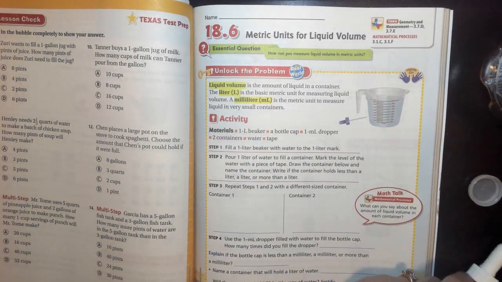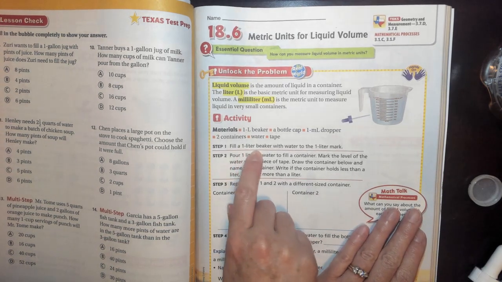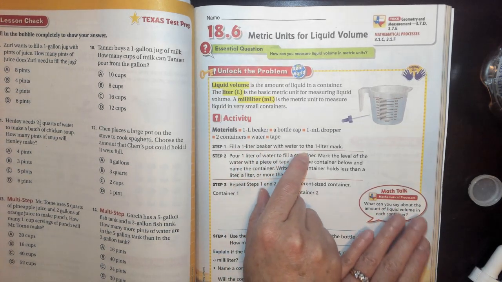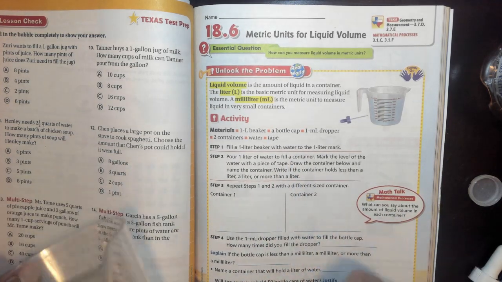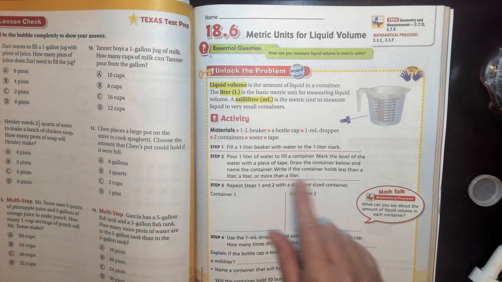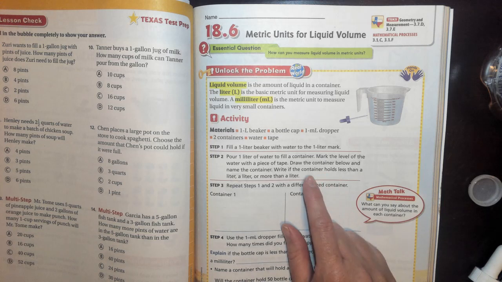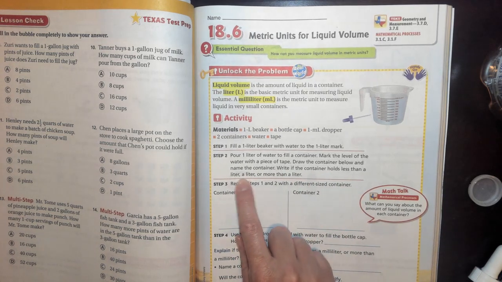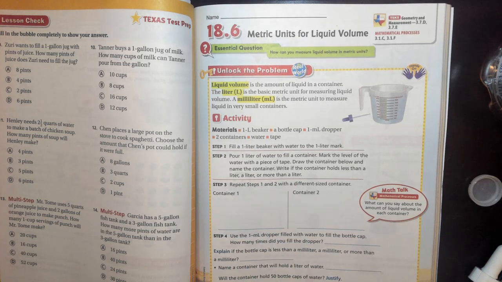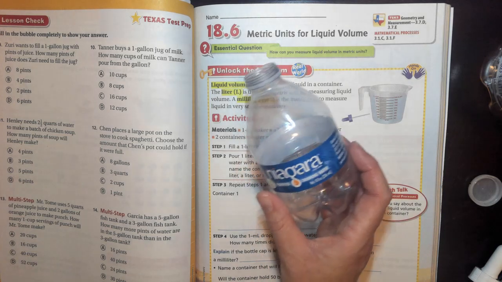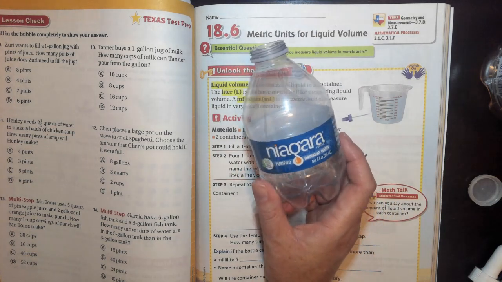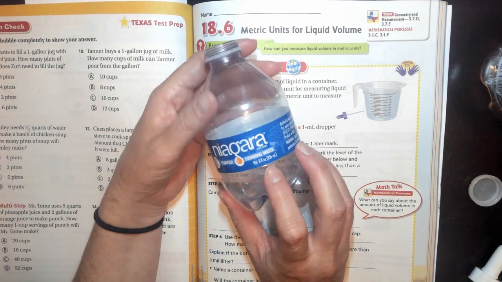Okay, so our activity, it says to fill a 1 liter beaker with water to the 1 liter mark. So I could fill this up. We're going to just compare here. And then we're supposed to find 2 different containers and figure out if they are less than a liter, if they're exactly a liter, or if they are more than a liter. So for the first container I chose the little 1 cup water bottle that we used in our last 2 lessons when we talked about the cup, or that 8 fluid ounces equals 1 cup.